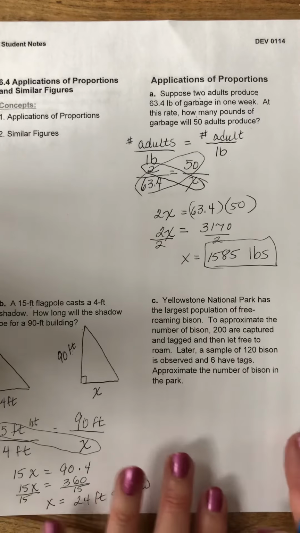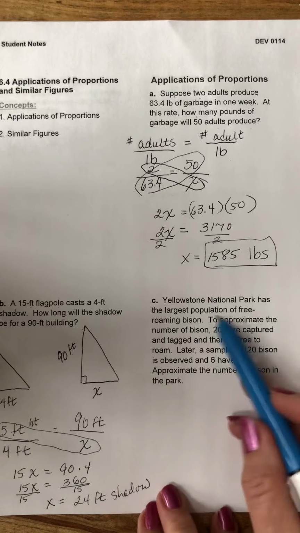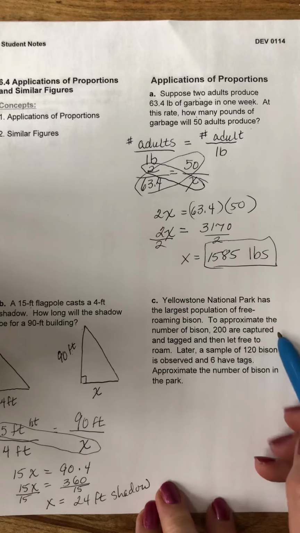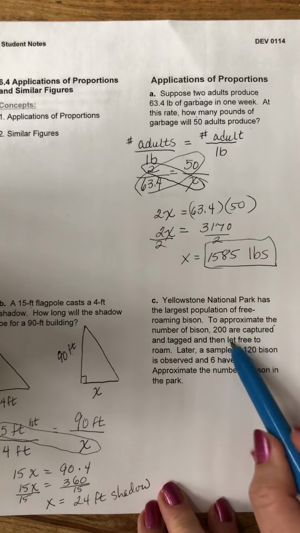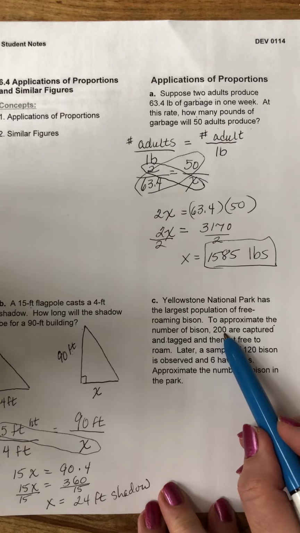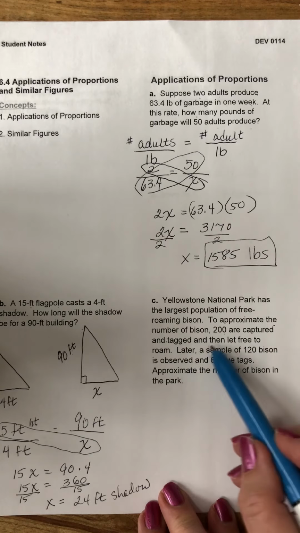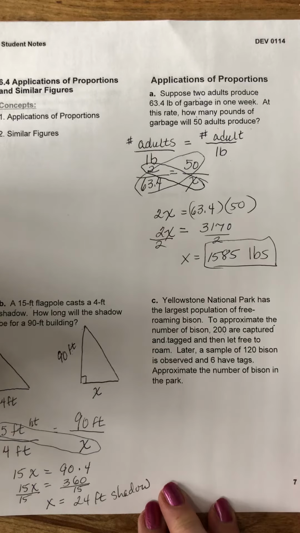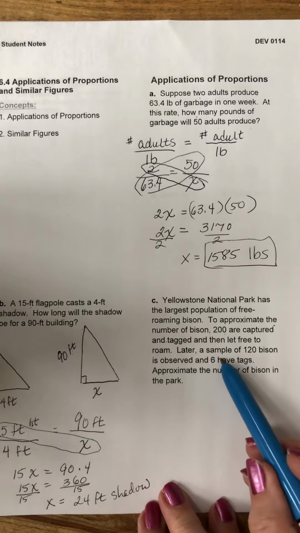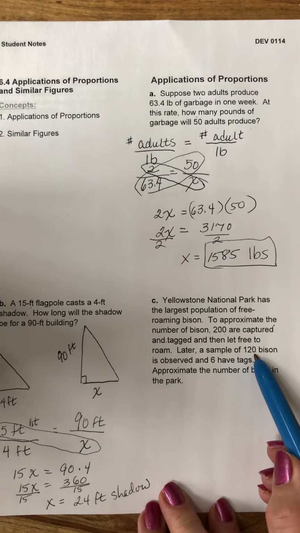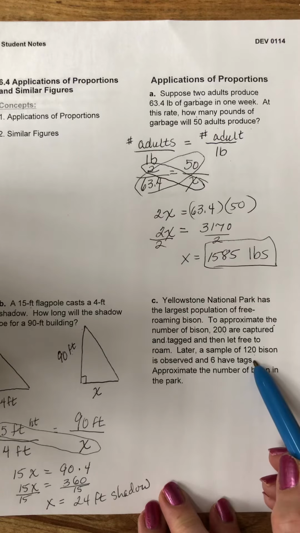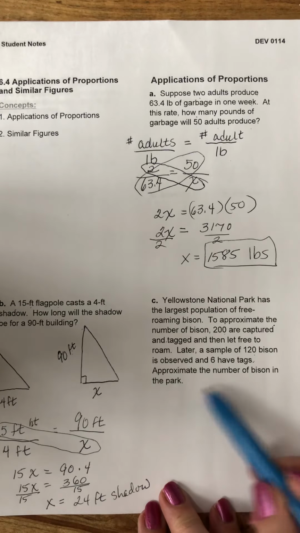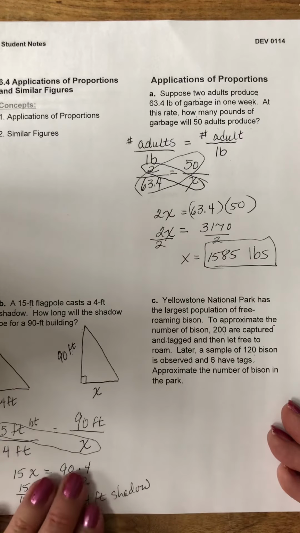Yellowstone National Park has the largest population of free-roaming bison. We want to approximate the number of bison. And what they do is they capture 200 bison and they tag them, and then they let them roam. And later, a sample of 120 bison are observed, and they see that 6 have tags. And we're going to use this to approximate the number of bison in the park.